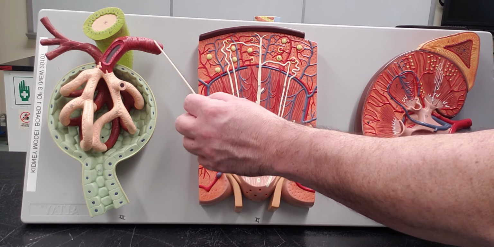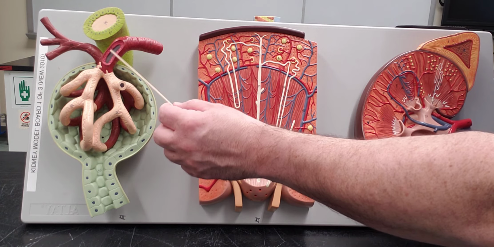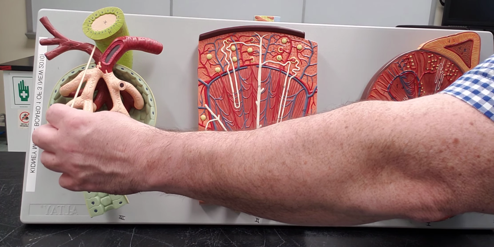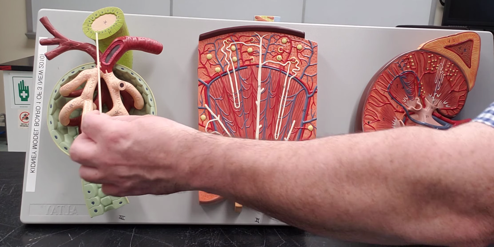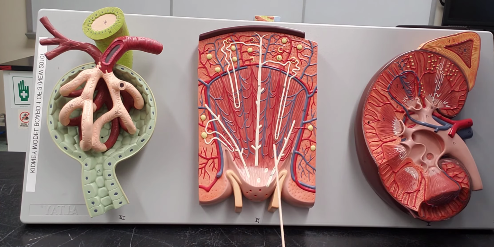Okay. This would represent the afferent arteriole, the efferent arteriole. So an afferent arteriole is bringing blood to the capillary bed, and an efferent arteriole is draining the capillary bed.